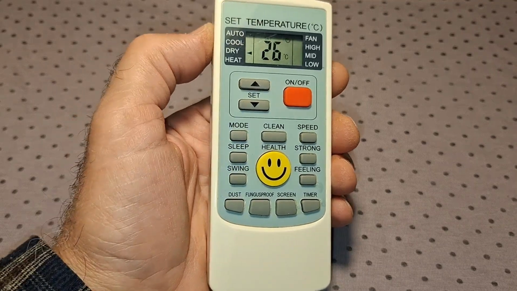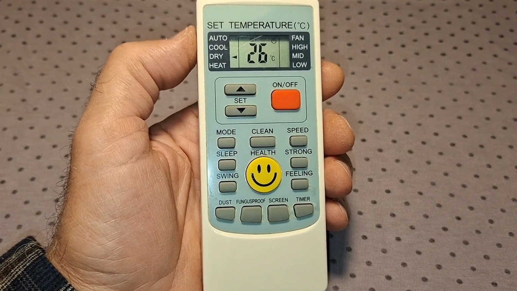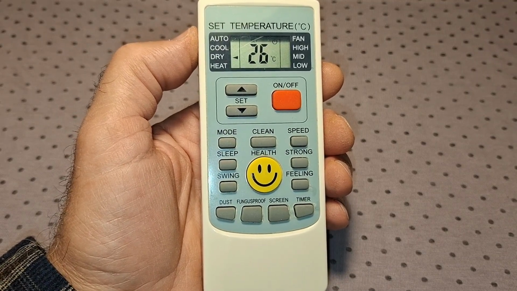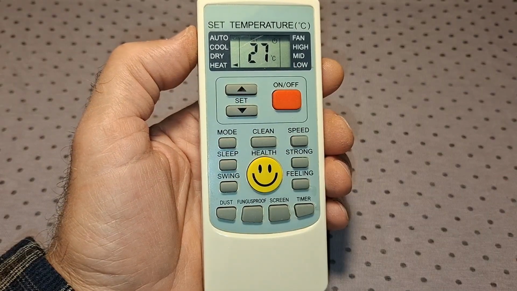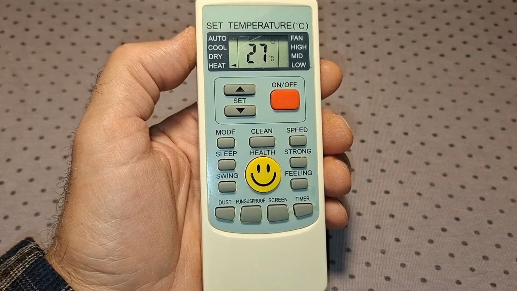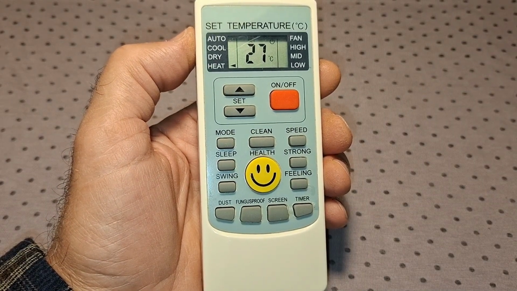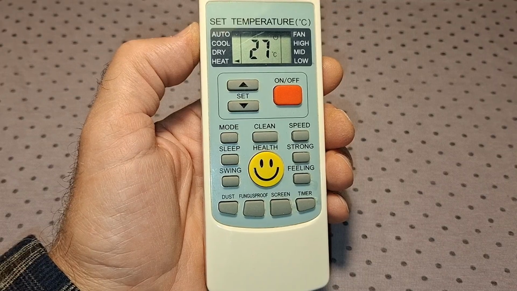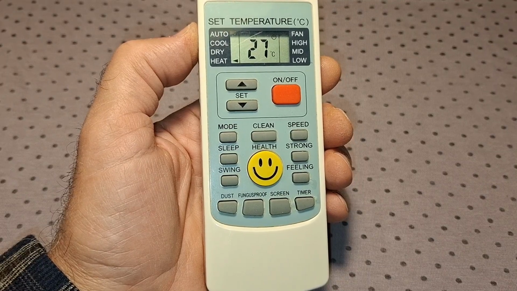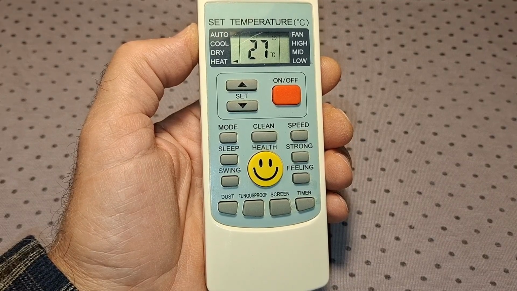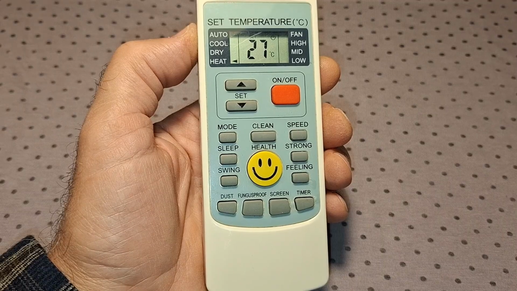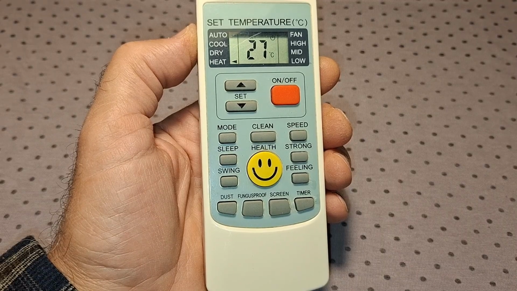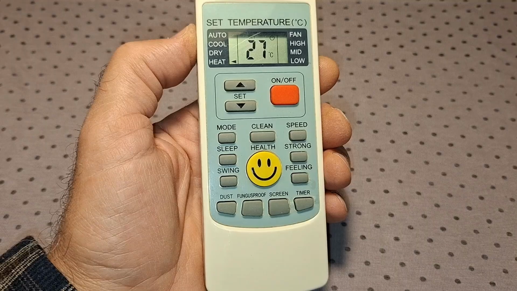To switch to heating mode, press the mode button again and the cursor stops in front of the word heat. In heating mode, we keep the temperature above 26 degrees Celsius. In heating mode, it is more appropriate to select the fan speed as auto fan speed, because in this case, the fan speed will be adjusted with the help of a microprocessor.